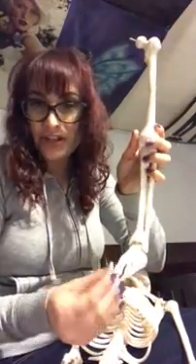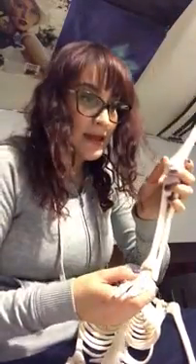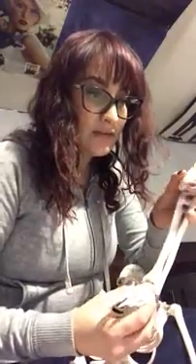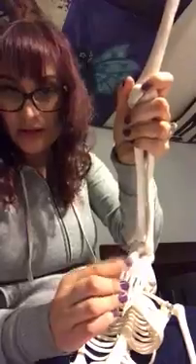We have the phalanges, which are the toes, and the intermediate cuneiform are the little bones on your foot. The metatarsals are here. You can see them here. And then we have the talus, which is the top of the foot over here.